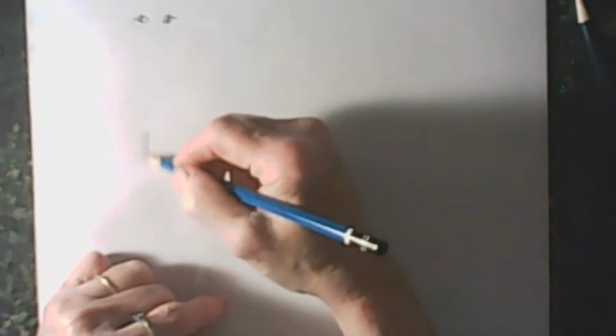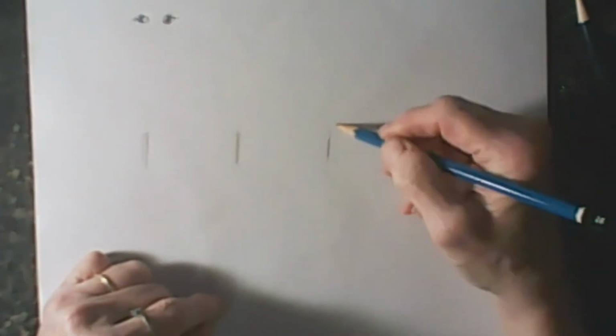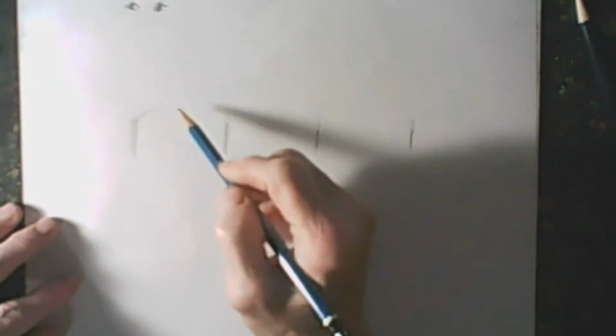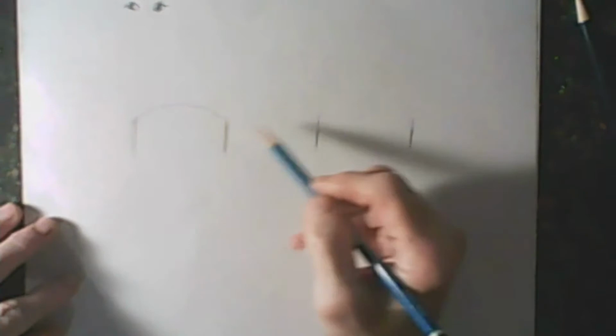Okay, another rule is that you do want to try to draw the eyes at the same time. You don't want to do one eye here, then try to duplicate it over here. You want to draw the parts of the eye in both eyes at the same time, okay? Okay, so now I'm just going to go ahead and draw the almond shape in here, in both eyes.